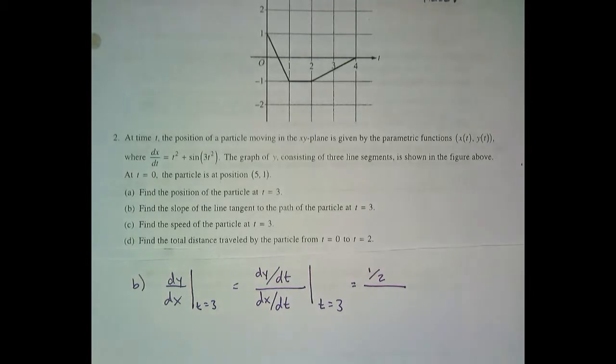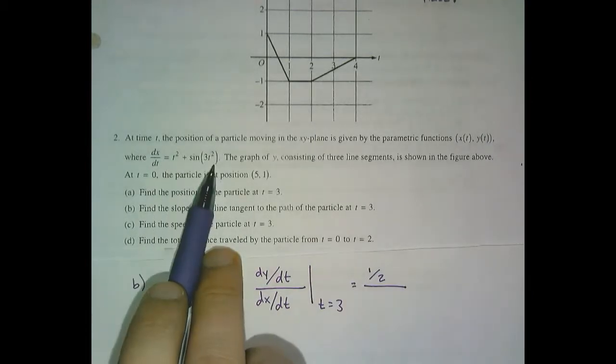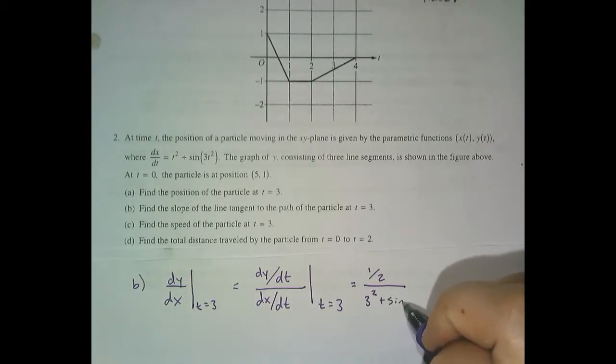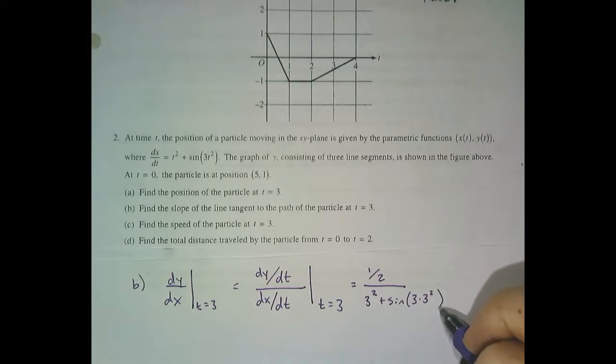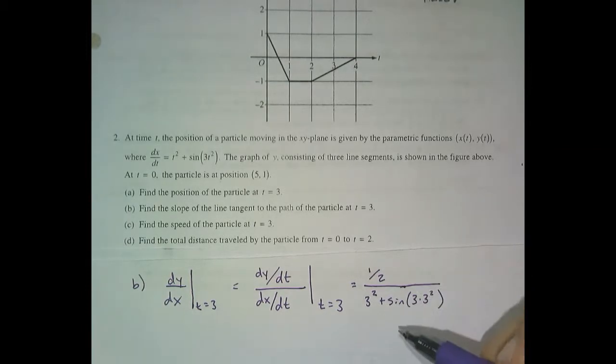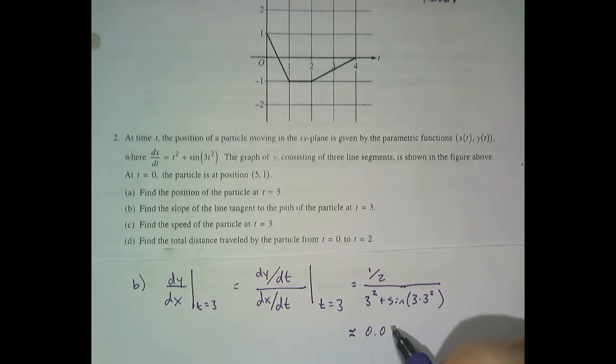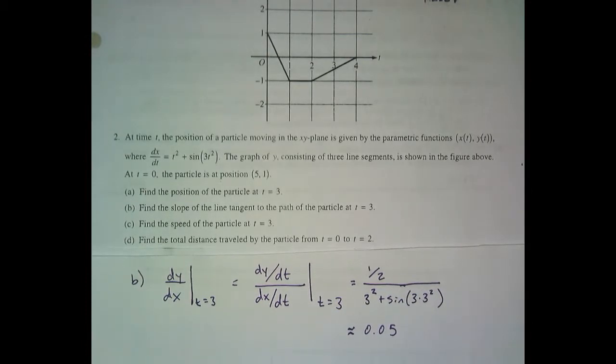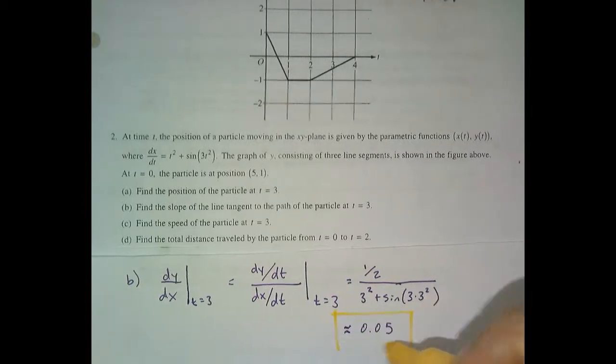The slope of the x graph is a matter of plugging 3 into our dx dt. So if we wrote 3 squared plus sine of 3 times 3 squared, we have a numerically accurate answer right here, and it gets you the credit. But if you went through the process of actually simplifying this down, it's probably about 0.05. Since the key is missing a digit here, I suspect it's like 0 something or other after that. But this is worth 1 point. Did you do the work that supports the answer? +1.